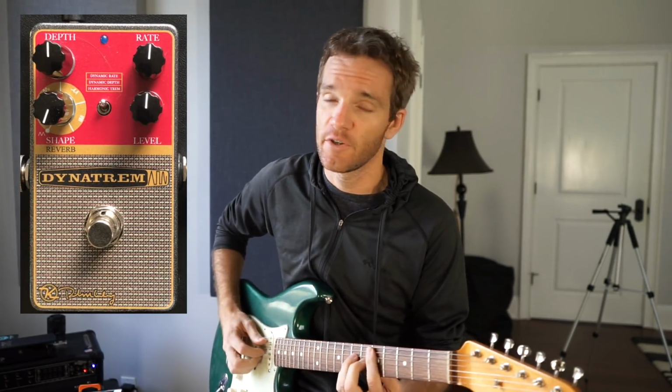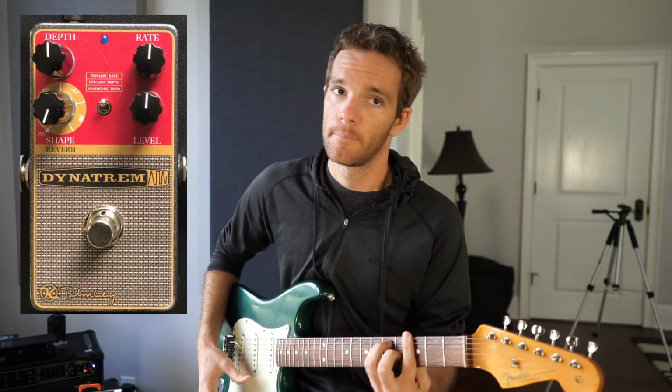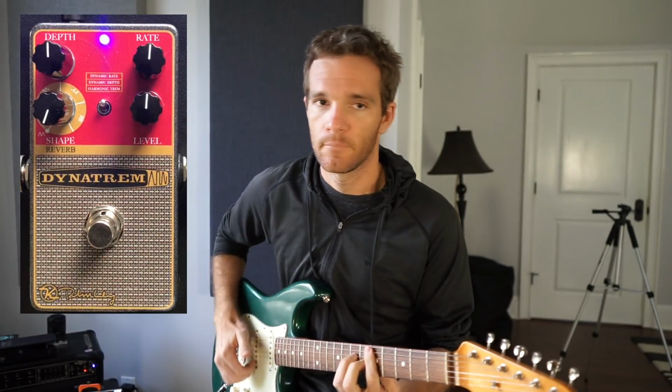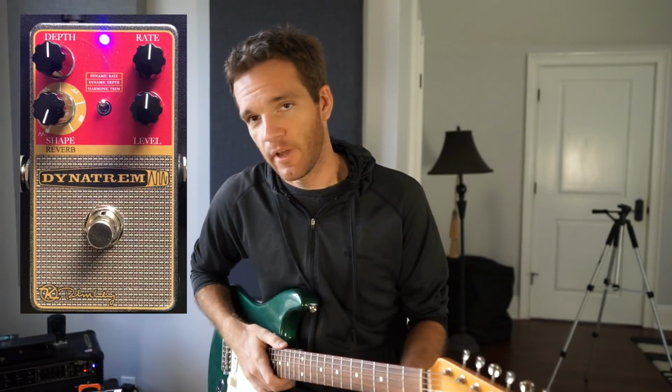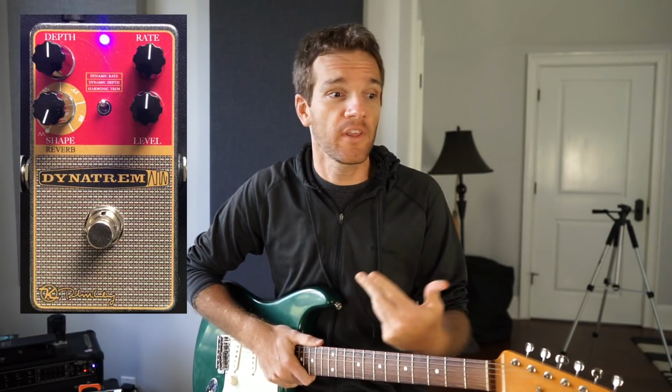But first of all, the clean tone sounds like this. And then as soon as we engage the pedal, okay, so what it does is it alters the volume of your signal, and it can do this very slowly, very quickly, very deeply, or very shallowly.